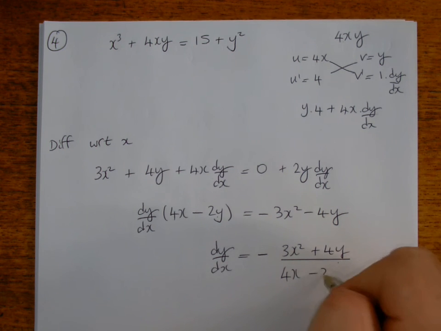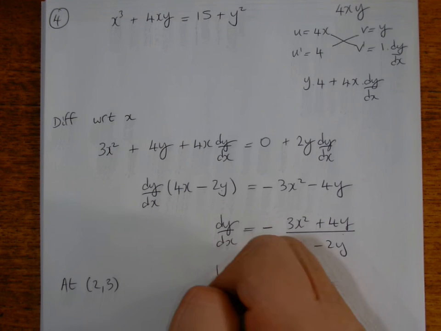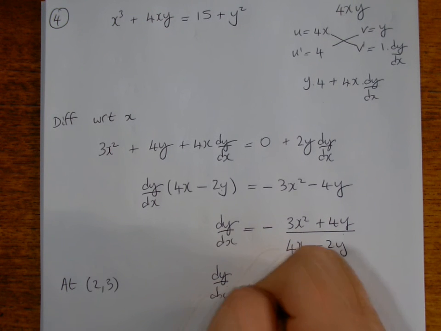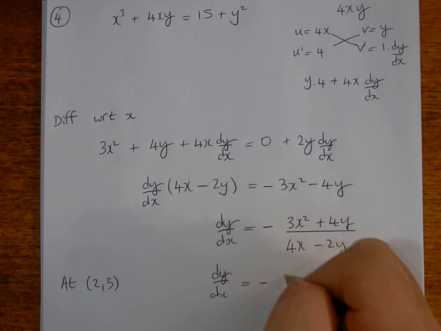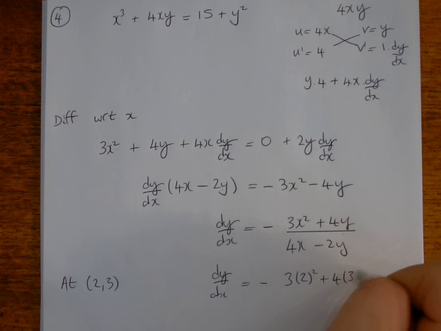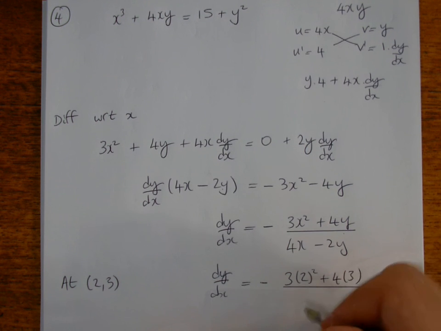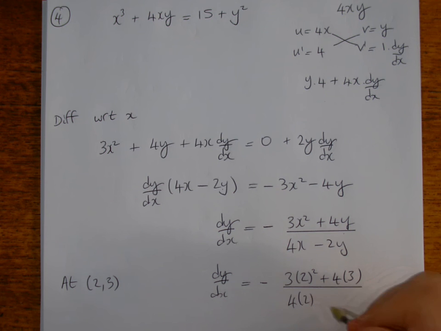4x minus 2y. Okay, so then we're asked to find the gradient at the point (2, 3). So in other words, what is dy/dx at that point? So we've got 3 times 2 squared plus 4 times 3, and then 4 times 2 minus 2 times 3.